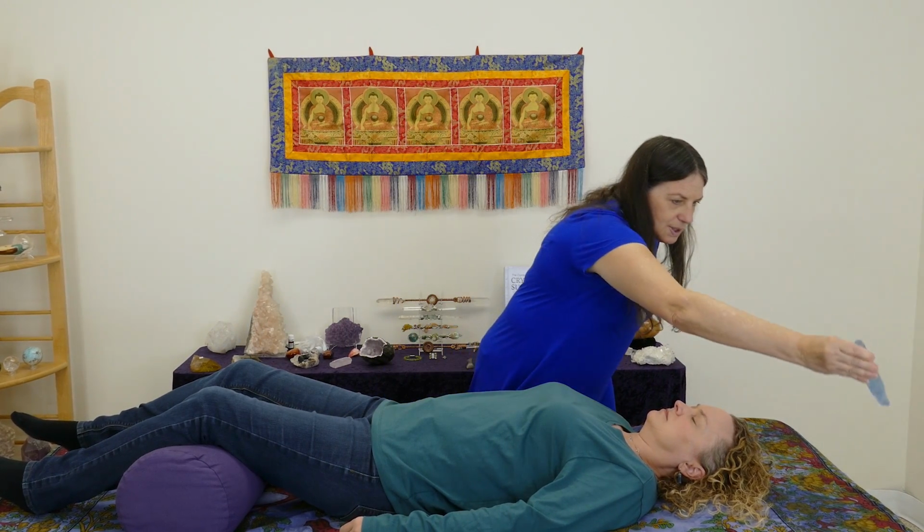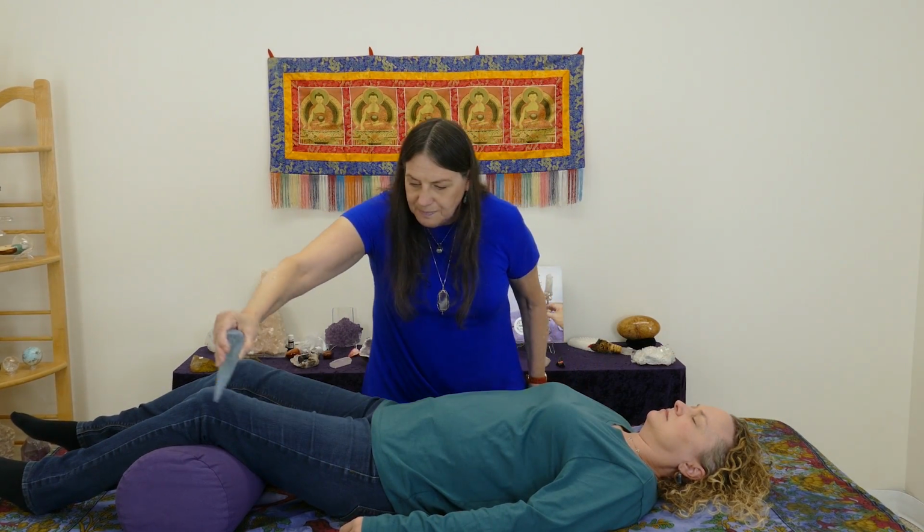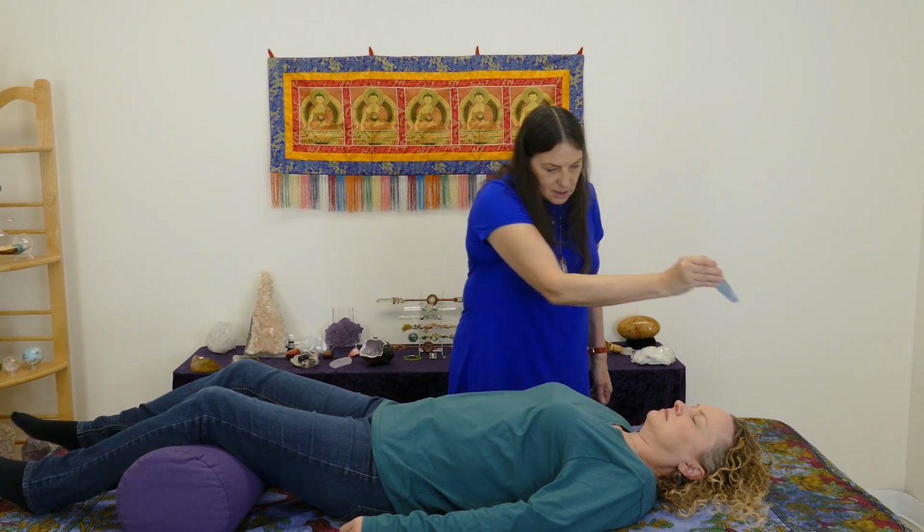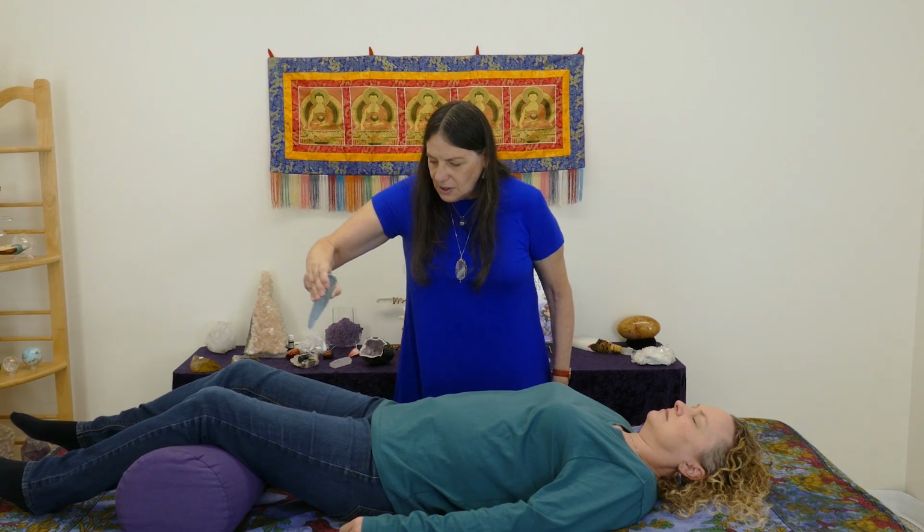And I love to grid with this particular aquamarine. It's my special gridding aquamarine. And of course you can see why as I use it.